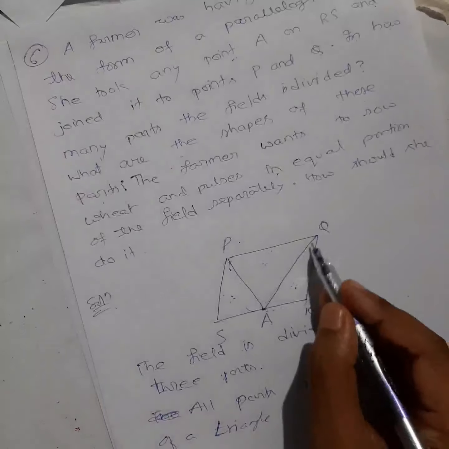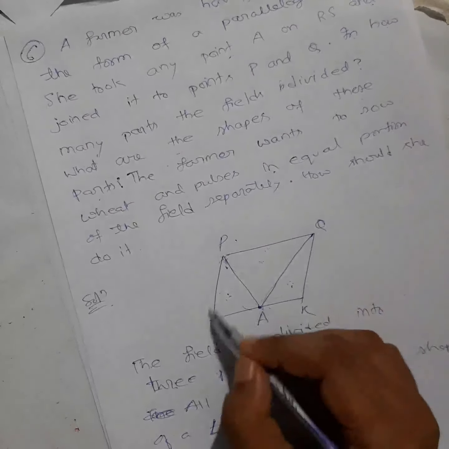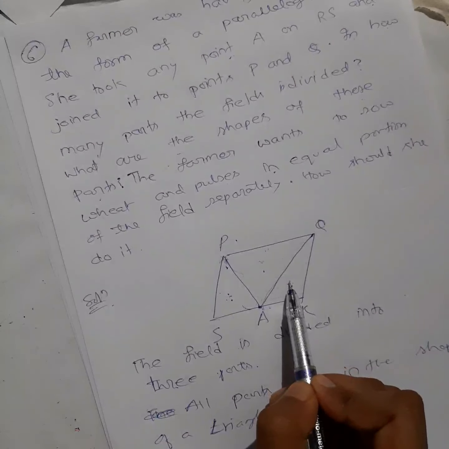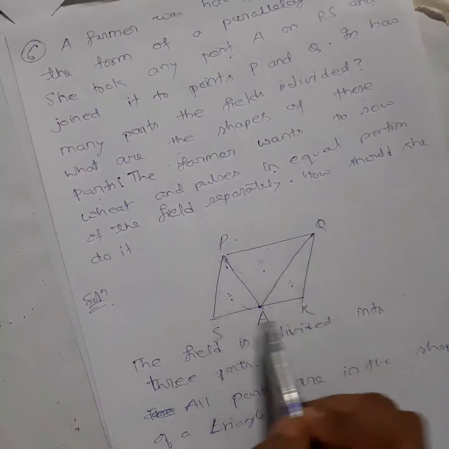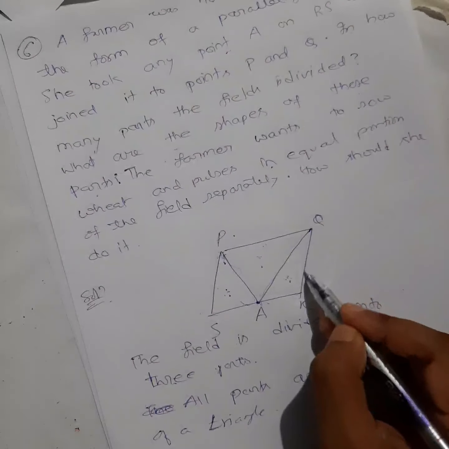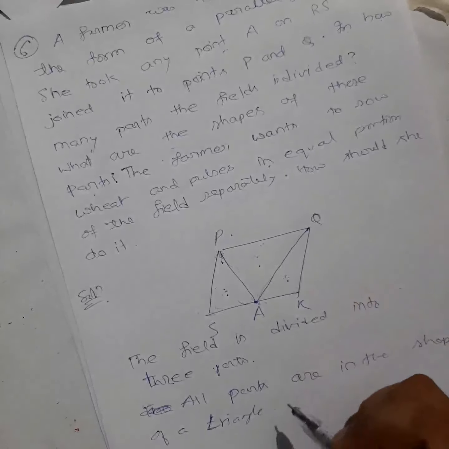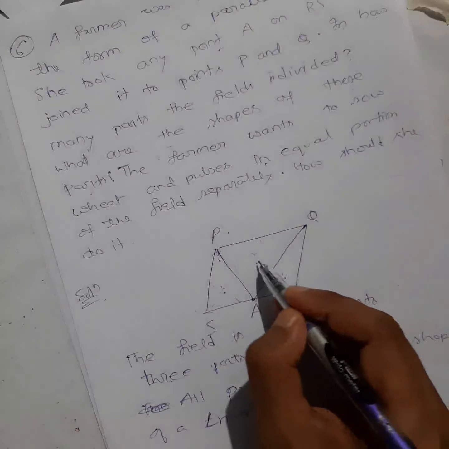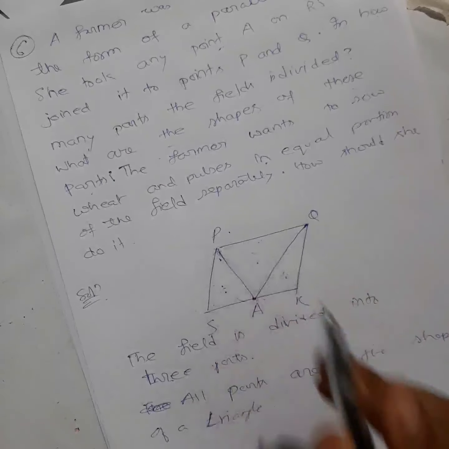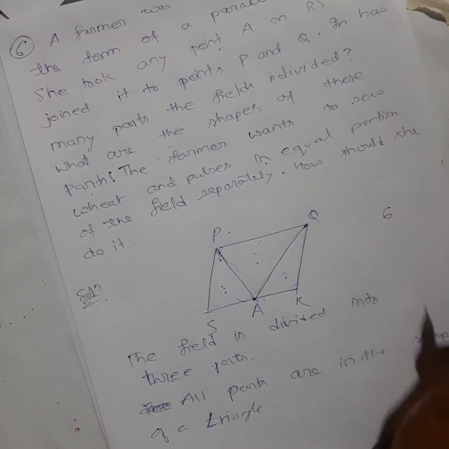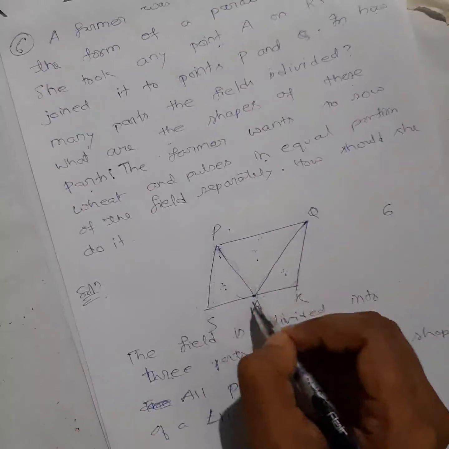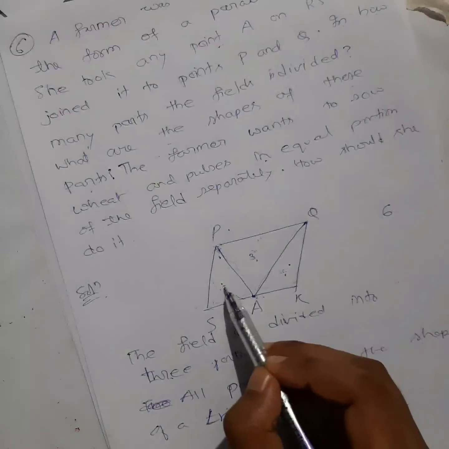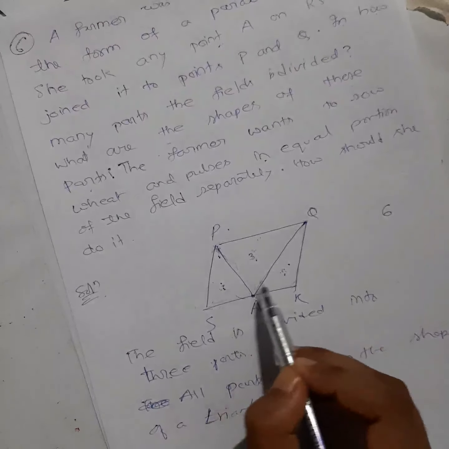Okay, now we know that this is half of the area of PQRS, right? And we know that this area plus this area plus this area is the area of the parallelogram, the whole thing. And this is half of PQRS. Let me explain with the help of numbers. If the area of PQRS is 6, then what will be the area of PAQ? It will be 3, right? If this is 3, what about these two areas? This plus this will be 3.